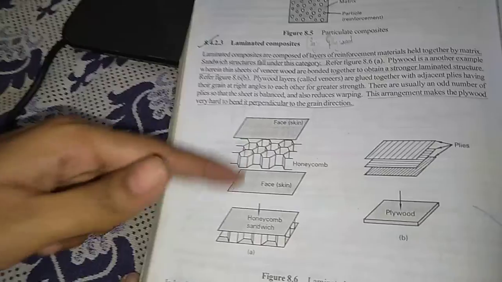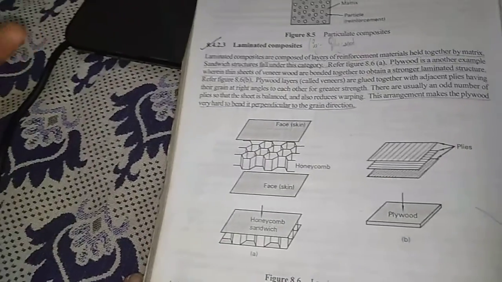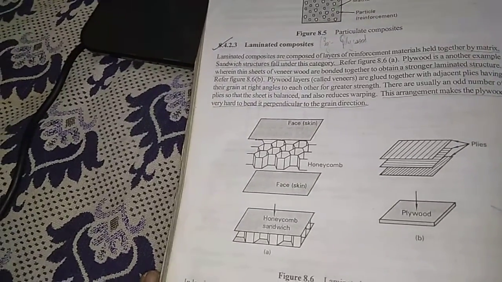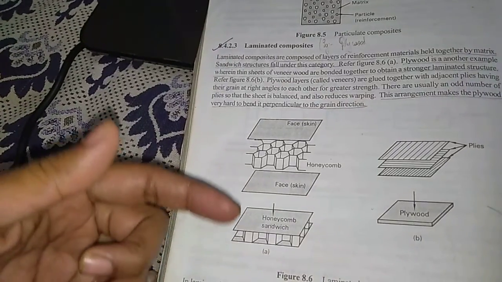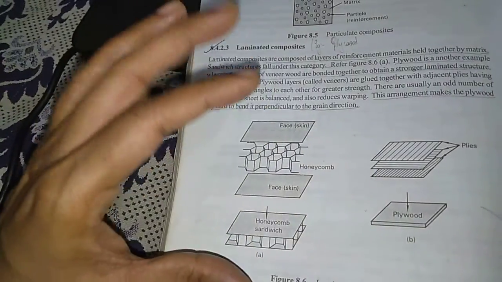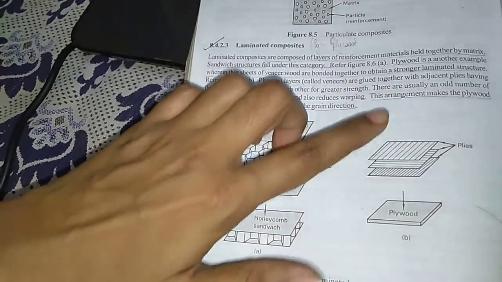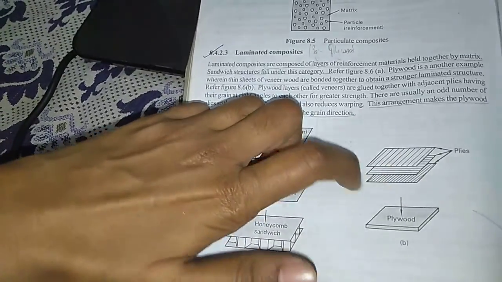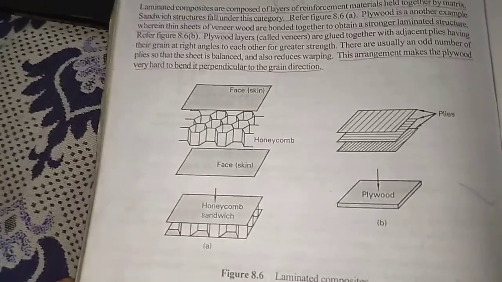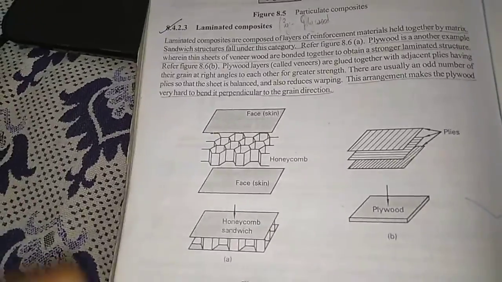Sandwich structures fall under this category. Plywood, as I told you, is one of the laminated composites. In plywood, the layers are glued together with adjacent plies having their grain at right angles to each other. That means you're not joining them in just one way. One is parallel, one is perpendicular, so at 90 degrees to each other when you combine them, you get plywood. So the best example of a laminated composite is plywood. I hope I made this clear. It's just a simple form of what this means.